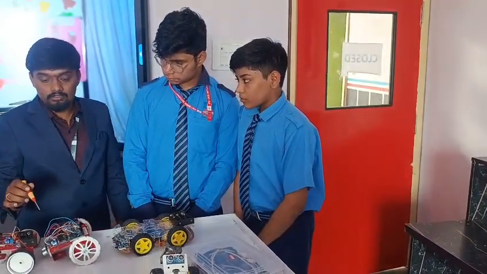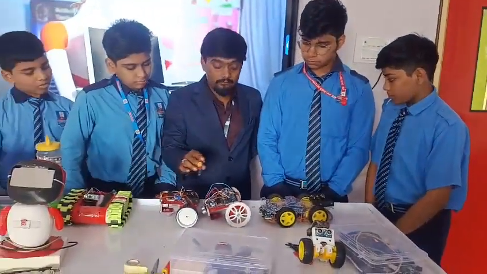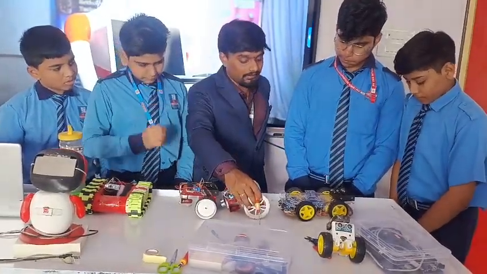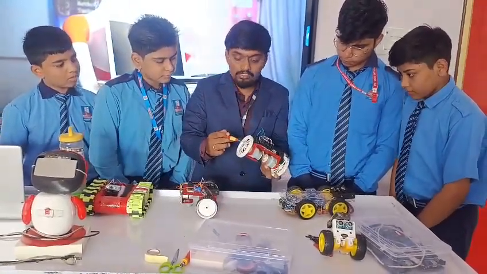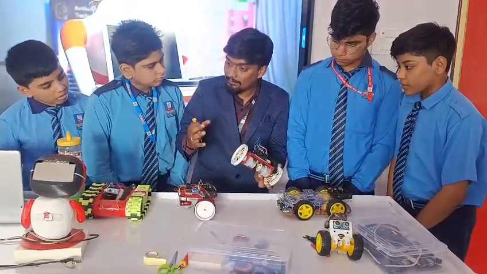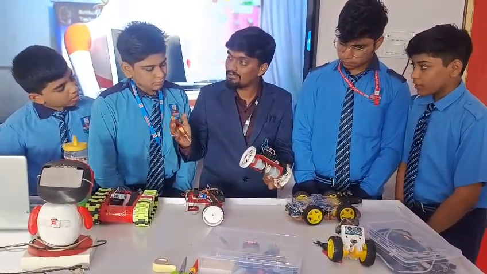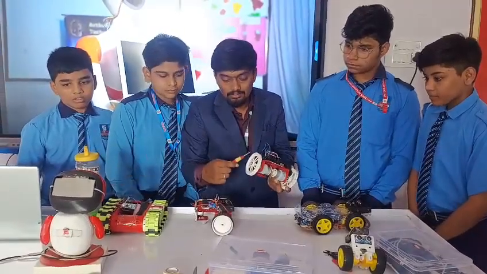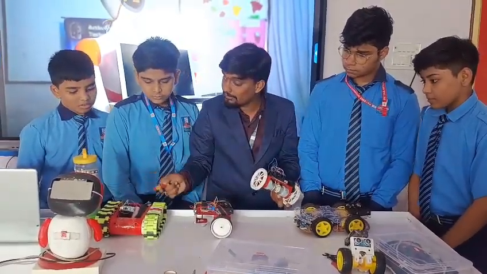Everywhere we are using wheels. This is a kind of 3D printing. Do you know what 3D printing is? When we print something in three dimensions, it is called a 3D printed body. This is a 3D printed body, these are 3D printed wheels, and this is a 3D printed robot.